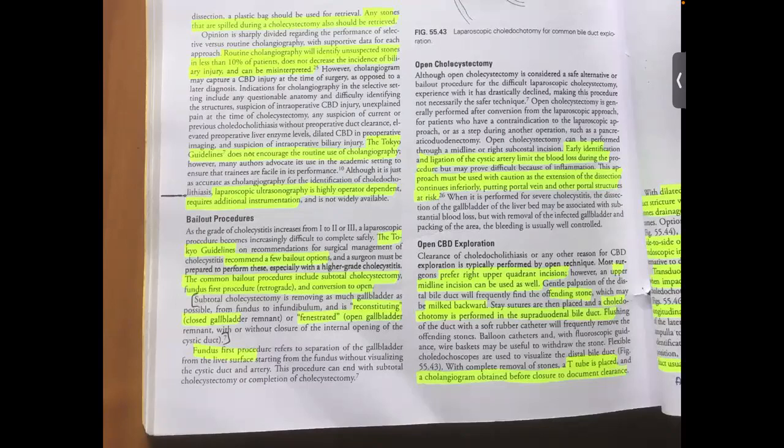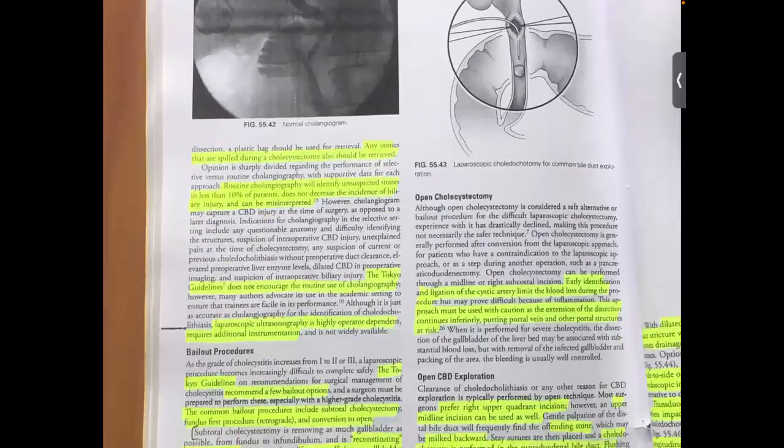So next, the fundus first procedure. It refers to separation of the gallbladder from the liver surface, starting from the fundus, without visualizing the cystic duct and artery. This procedure can end with subtotal cholecystectomy or complete cholecystectomy. So next, laparoscopic is over.